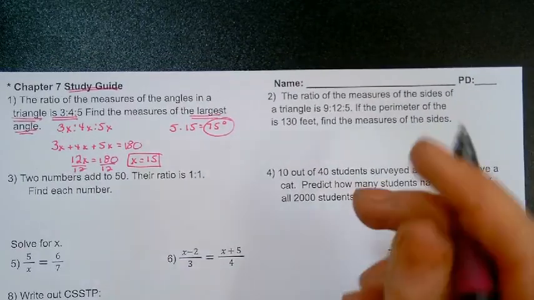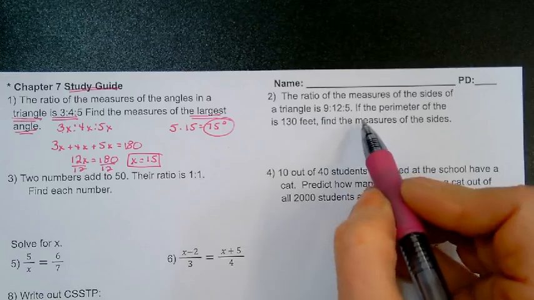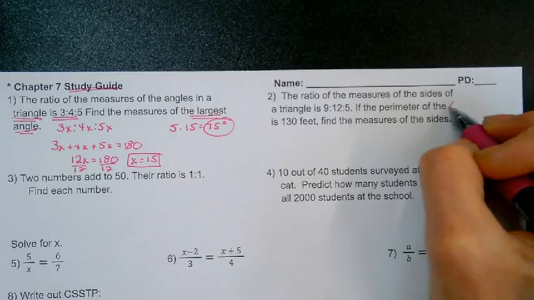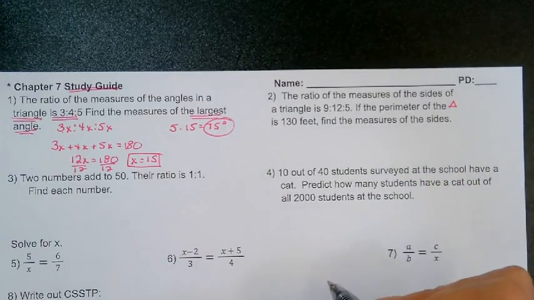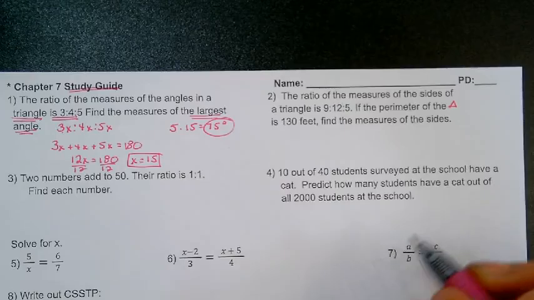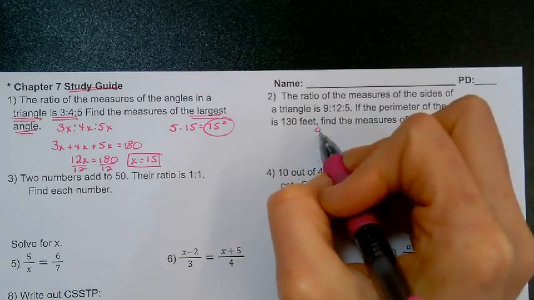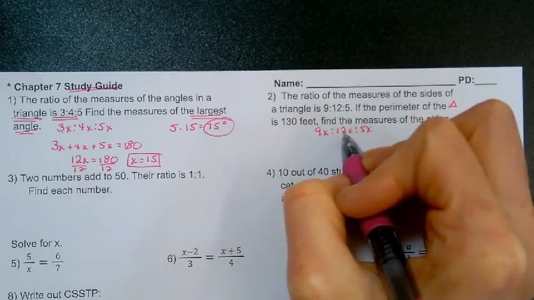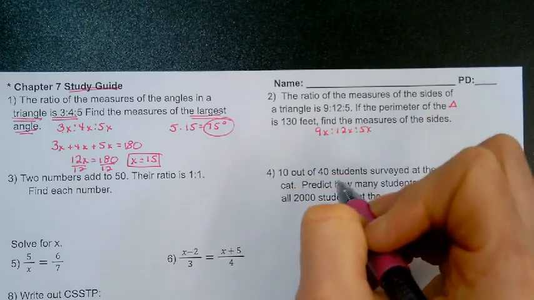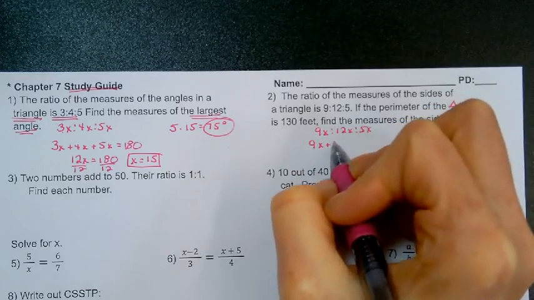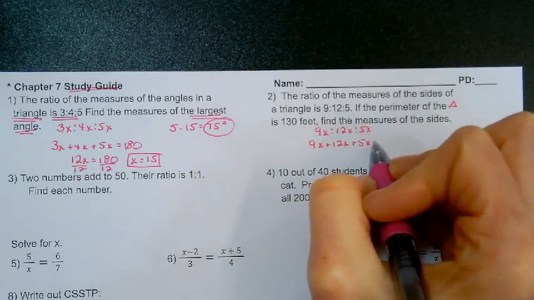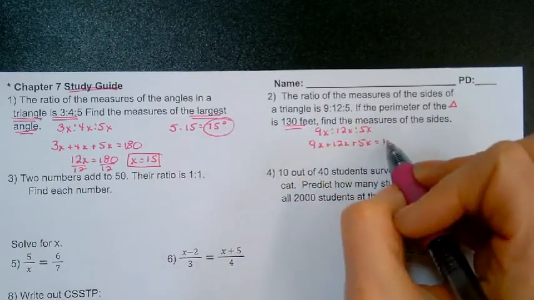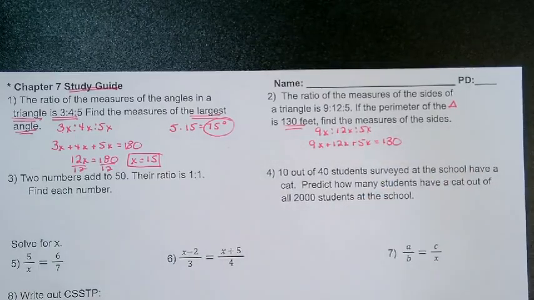Number 2. The ratio of the measures of the sides of a triangle is 9 to 12 to 5. If the perimeter of the triangle is 130 feet, find the measures of the sides. Let's multiply this ratio by x: 9x to 12x to 5x. Each of these terms represents a side. Let's add them together. 9x plus 12x plus 5x equals the perimeter, 130. So there's our equation.